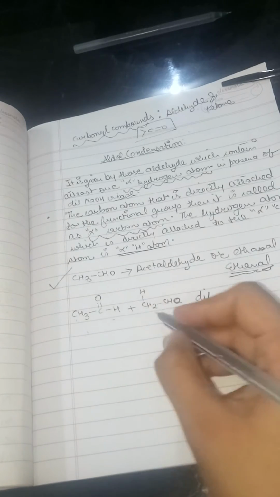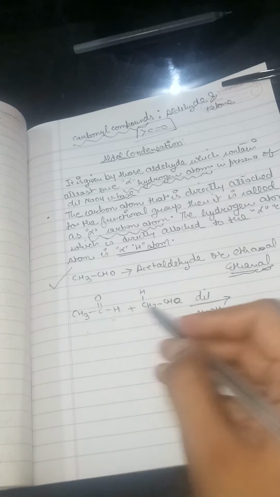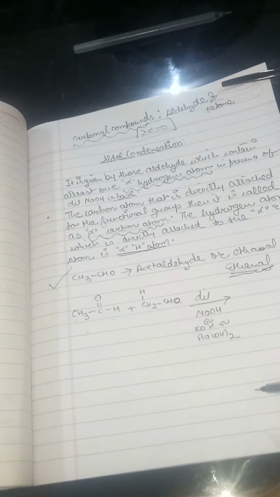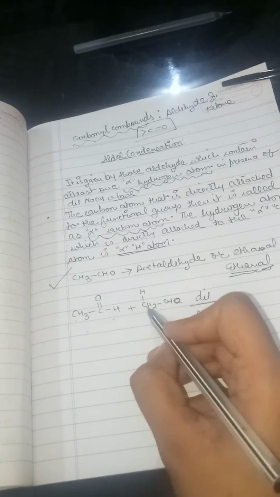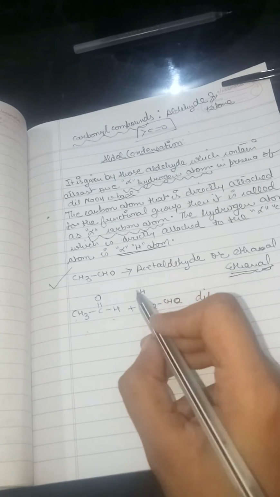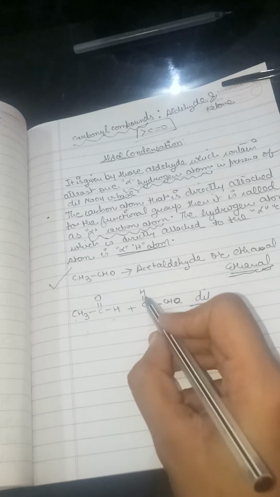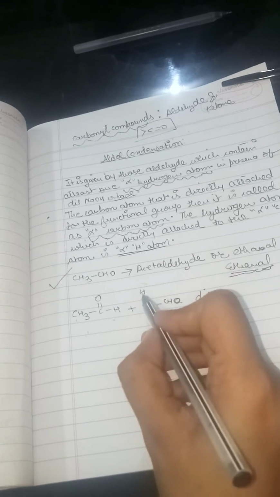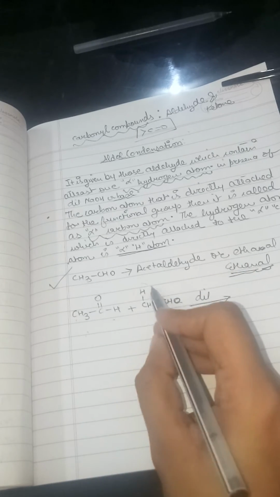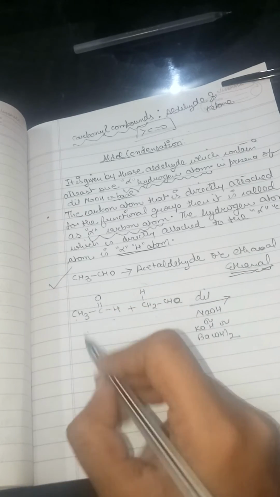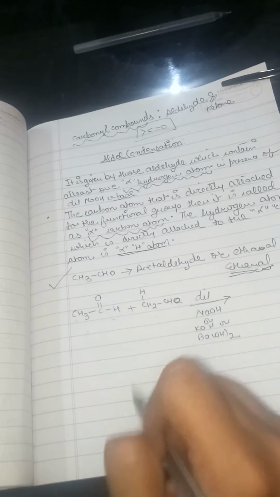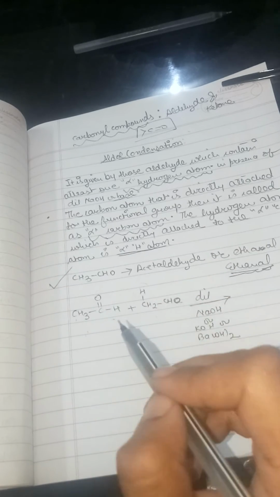So acetaldehyde, again 2 moles of acetaldehyde in presence of dilute base. Now what will happen? Firstly, you should know that I deliberately wrote this H like this because it is the acidic one. So it acts as an electrophilic group and it acts as a nucleophilic group. Why will this act as a nucleophilic group? That I will discuss during the mechanism.